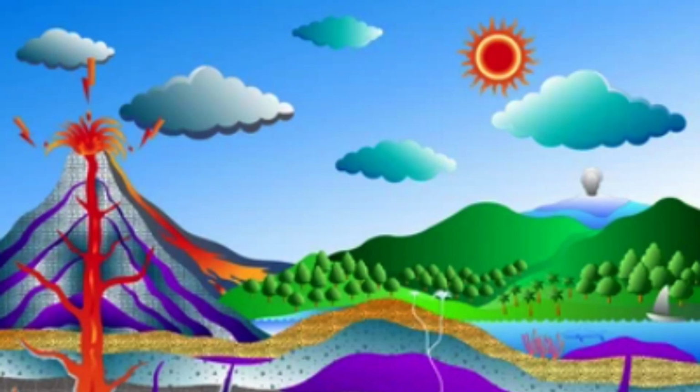The first step in the rock cycle is the formation of igneous rocks. Igneous rocks are formed when molten rock, known as magma, cools and solidifies. This can happen either beneath the Earth's surface, forming intrusive igneous rocks, or at the Earth's surface, forming extrusive igneous rocks. Some examples of igneous rocks include granite, basalt, and pumice.